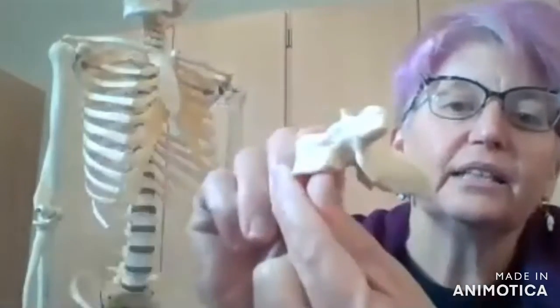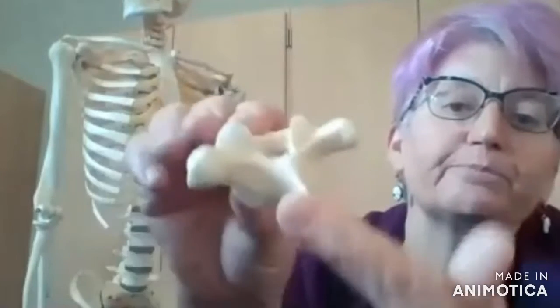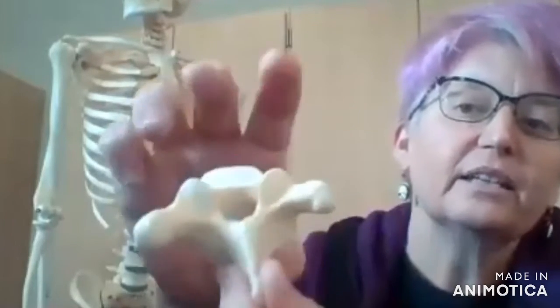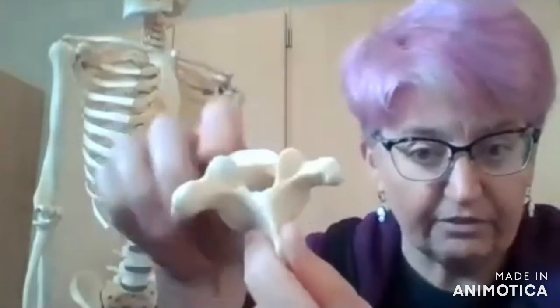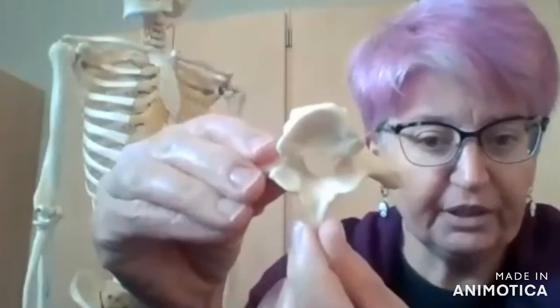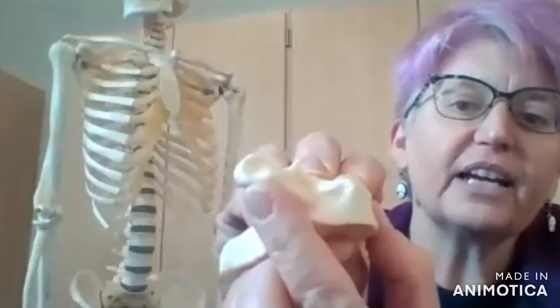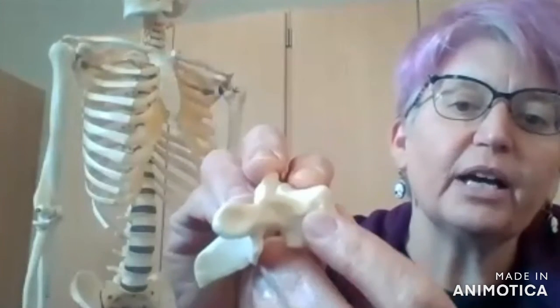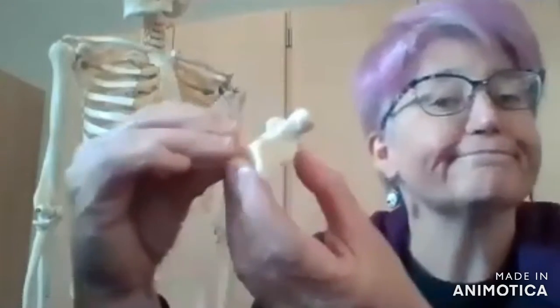So that is our thoracic vertebrae: spinous process, transverse processes, superior articular processes with facets on the front, inferior articular processes with facets on the back, and costal facet on the transverse process, costal facet on the body, costal demifacet on the body. There you go.